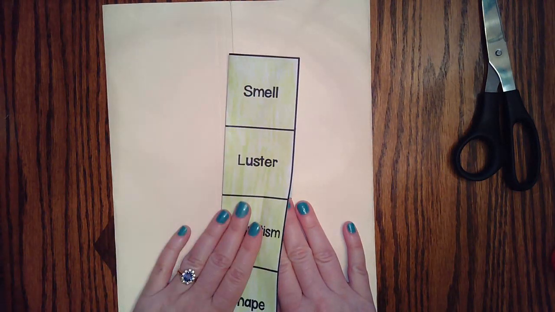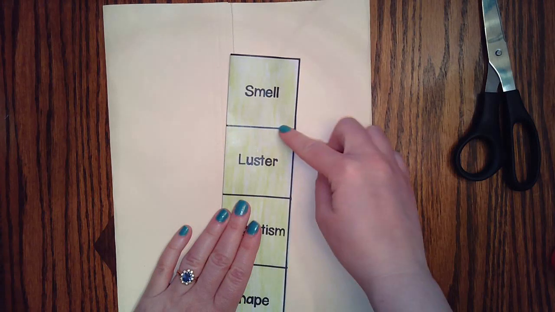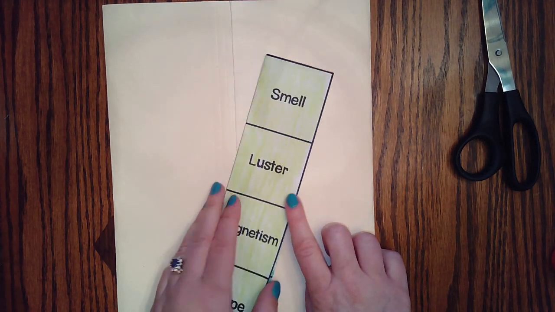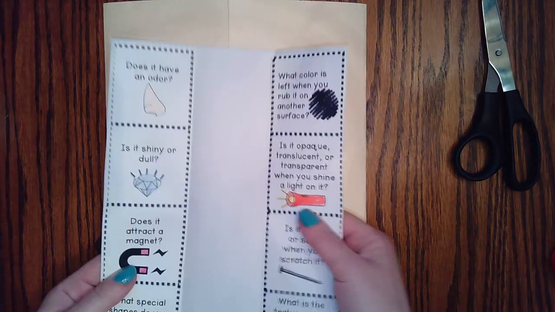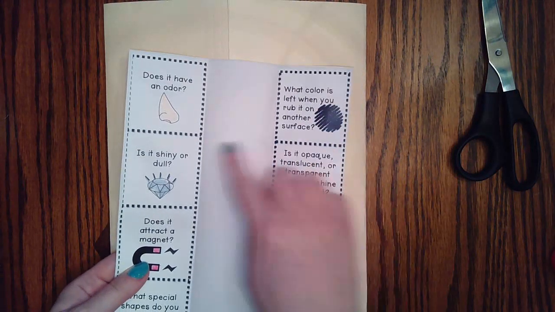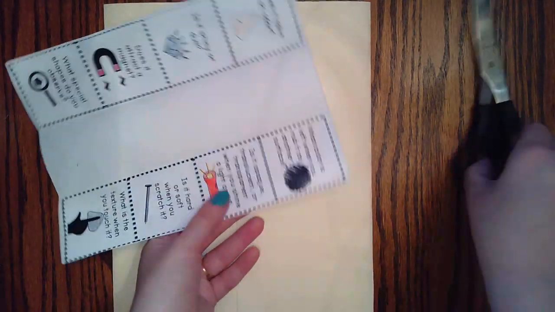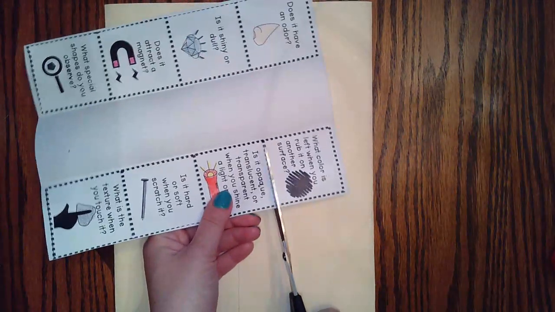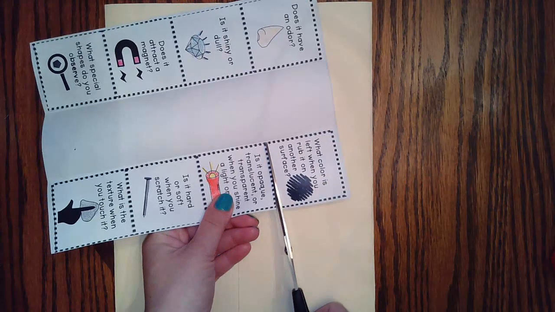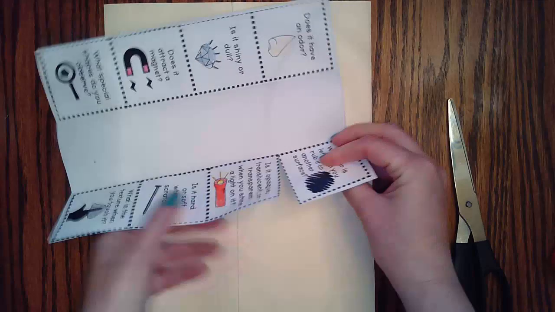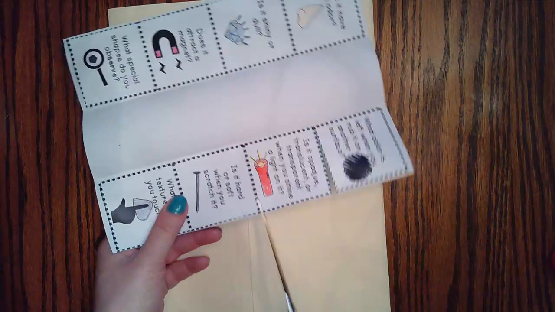So what we're going to do next is we're actually going to cut in between these lines so it'll really be a nice lift-the-flap. So watch what I do next. Okay, see these dotted lines? Now we're going to cut, but not all the way through. So I'm just cutting like that. See? And I'm just going to keep on cutting like this.